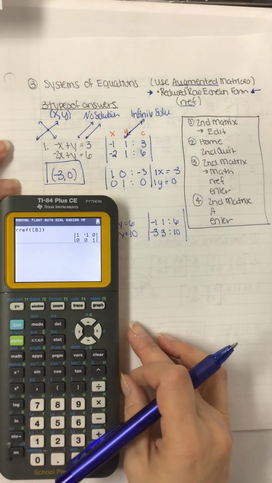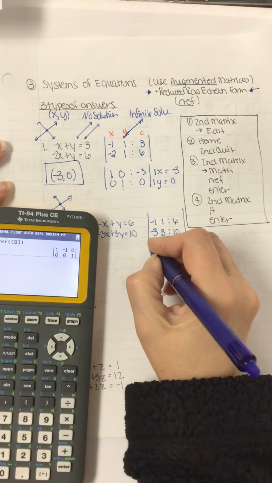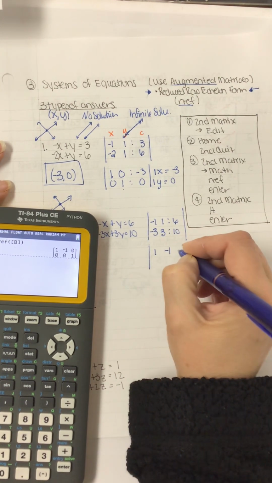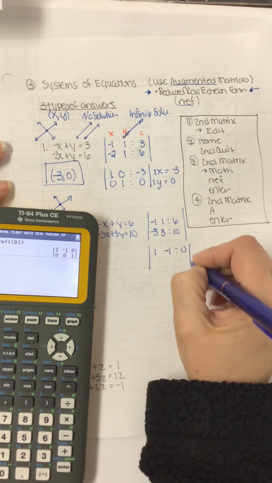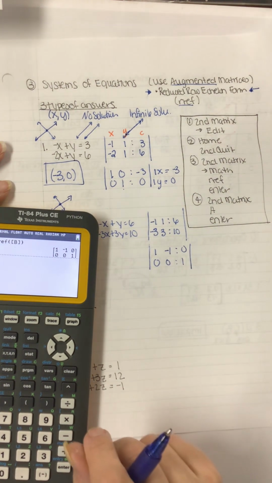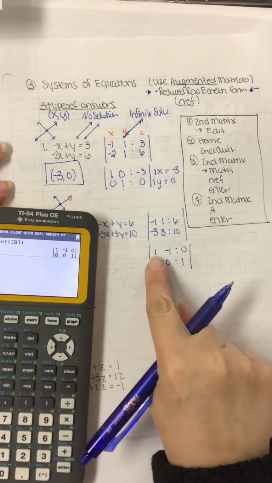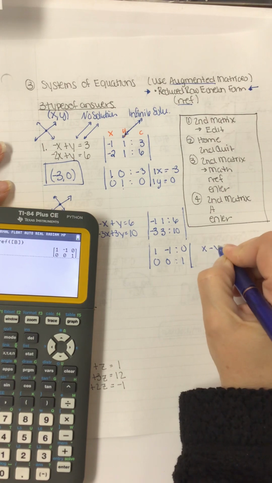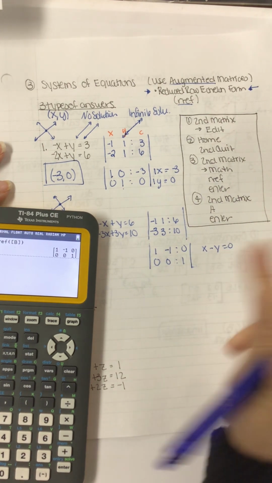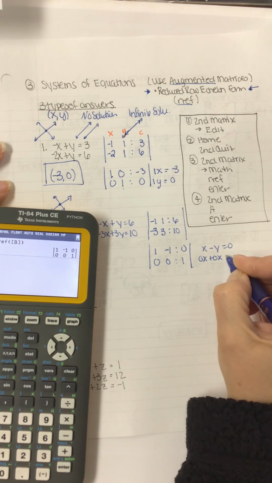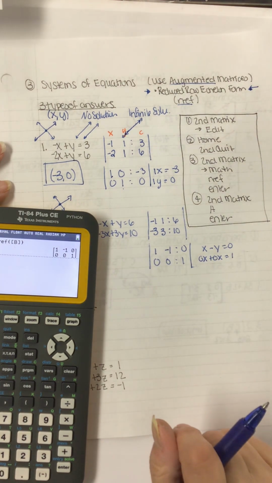And I hit enter. Now, this gives us 1, -1, 0, 0, 0, 1. Well, I don't have like 1x equals something. I would have x minus y equals 0. And here I would have 0x, 0y equals 1. Do you agree with that?